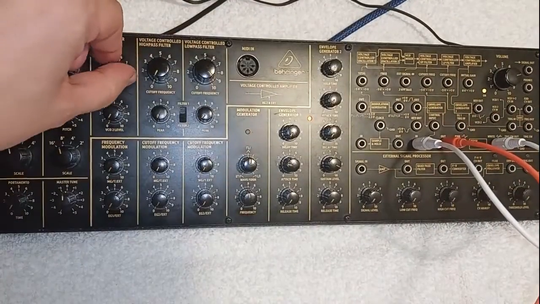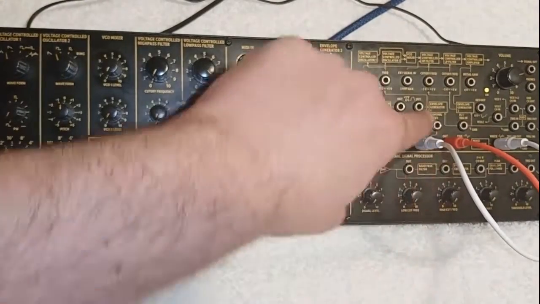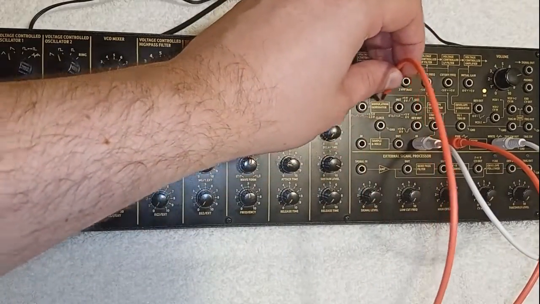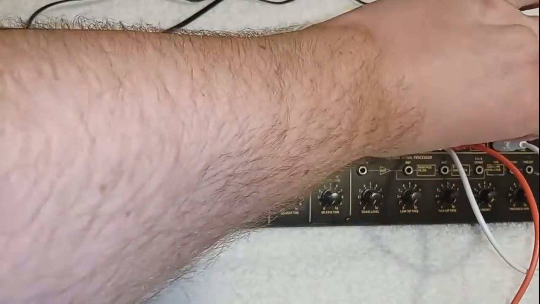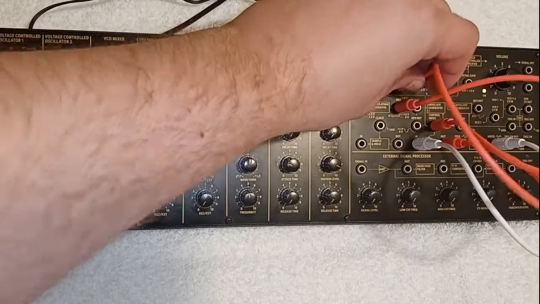But we can actually take this white noise, for example, bring it through here, and we can put anything into that control input. So let's say LFO with a square wave signal goes into the control input. Alright, and then that goes into the external signal in.